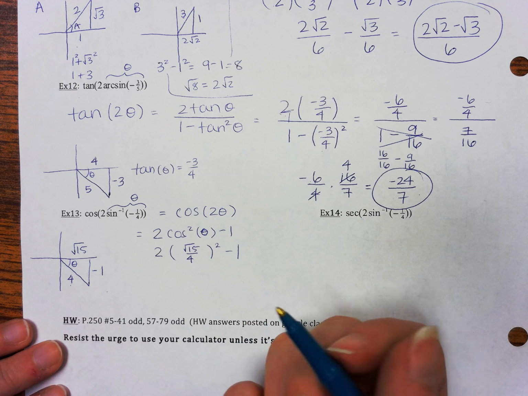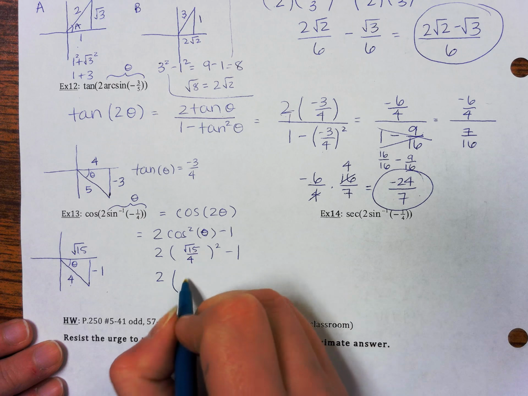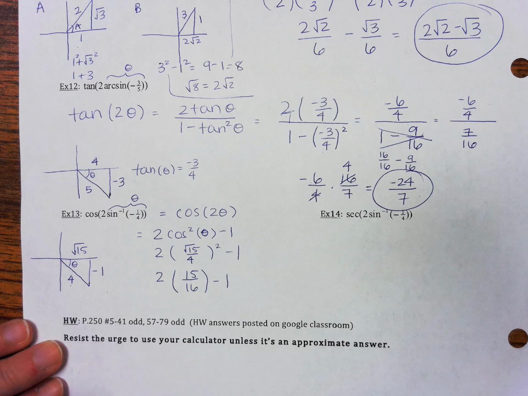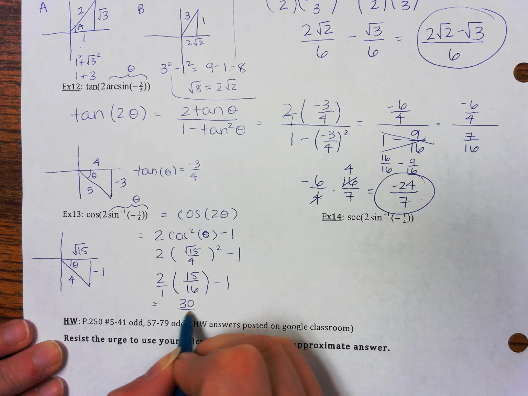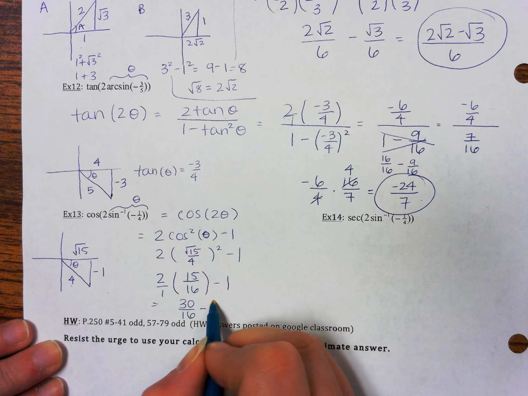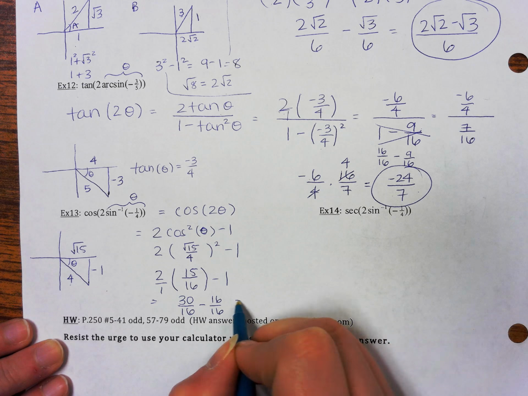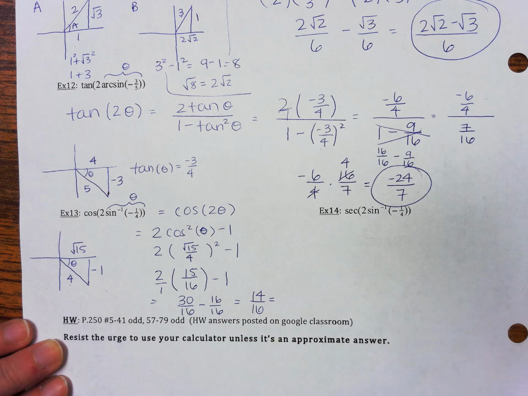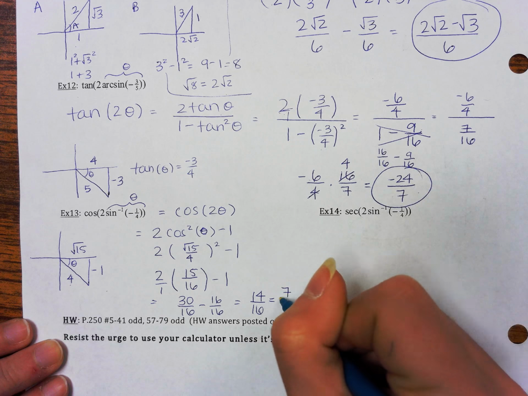And I'm going to square that. So root 15 squared is 15. 4 squared is 16, minus 1. This is 2 over 1, multiply the tops, 30 over 16, minus, I'm going to make this a common denominator right now, 16 over 16. And I get 14 over 16, or I can reduce that, divide the top and bottom both by 2 and get 7 over 8.